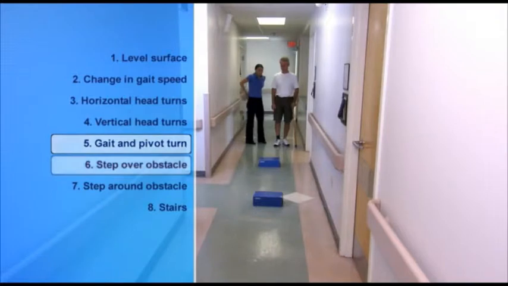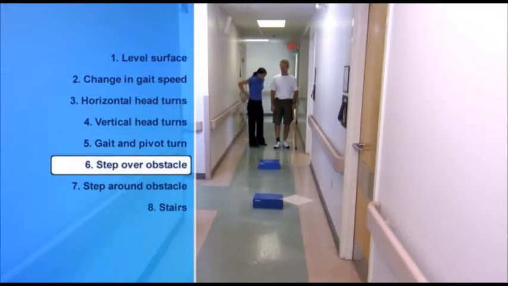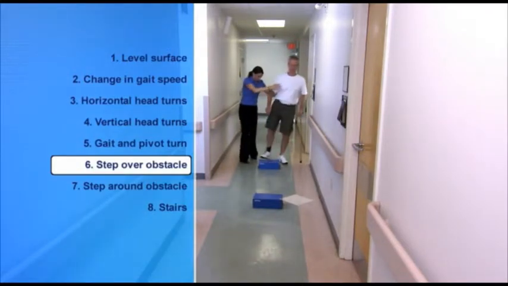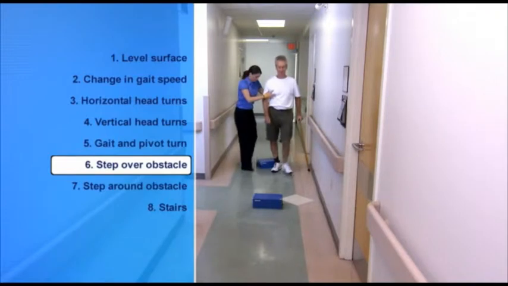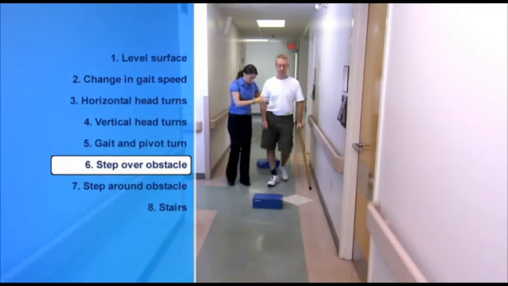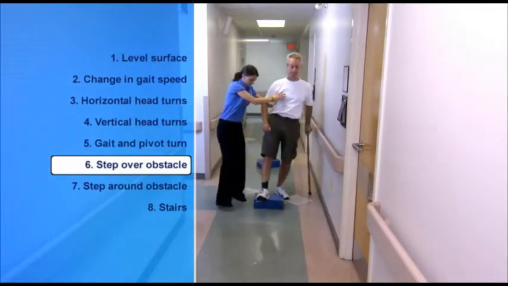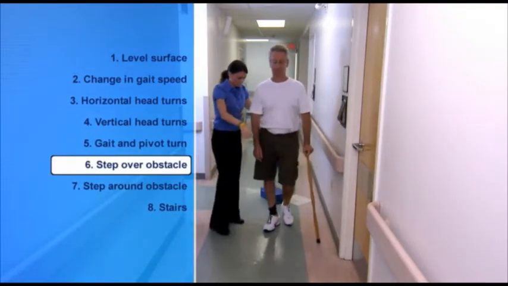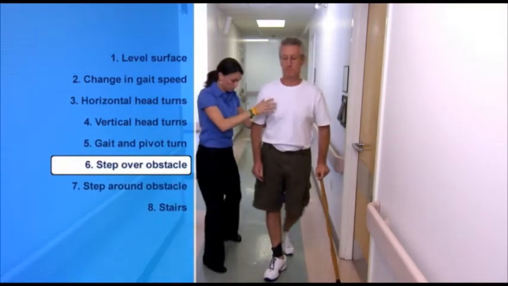Item 6 is step over an obstacle, and 2 obstacles has been validated for multiple sclerosis and the Dynamic Gait Index. So we're watching for the patient's ability to safely clear each obstacle without catching the obstacle, and then not to have any loss of balance. And we see the second obstacle was much more challenging. That would result in a score of 0.